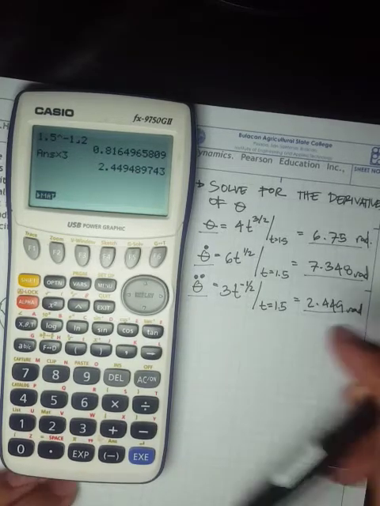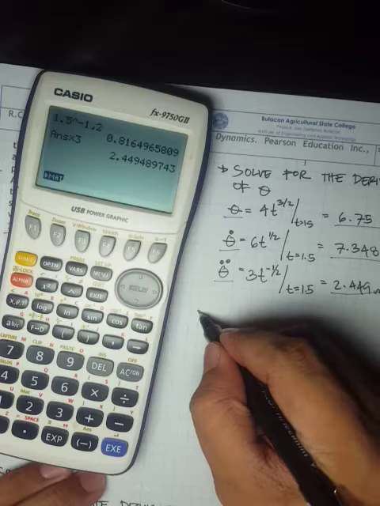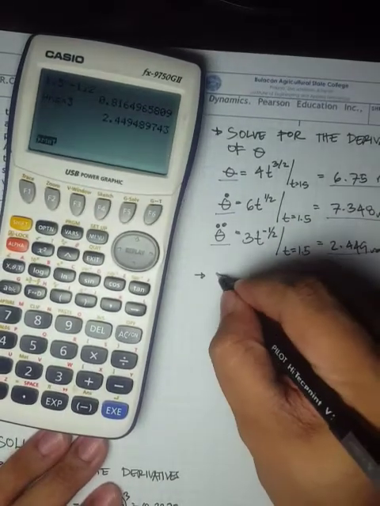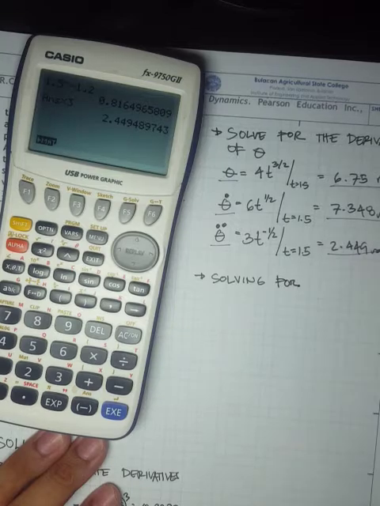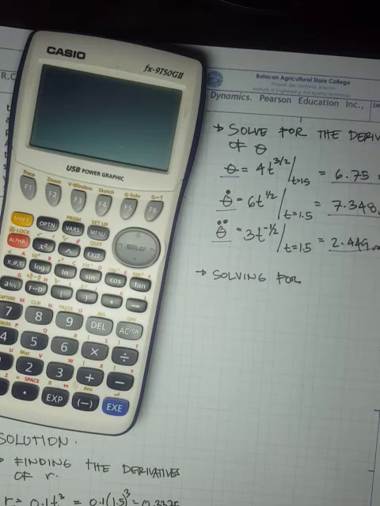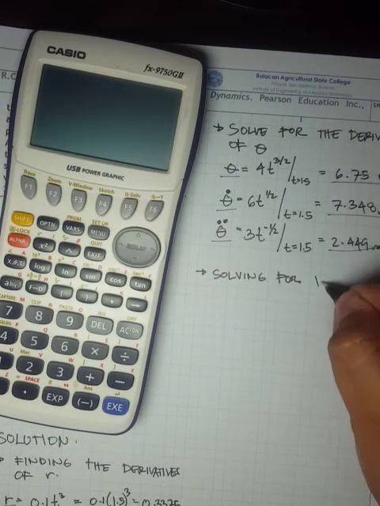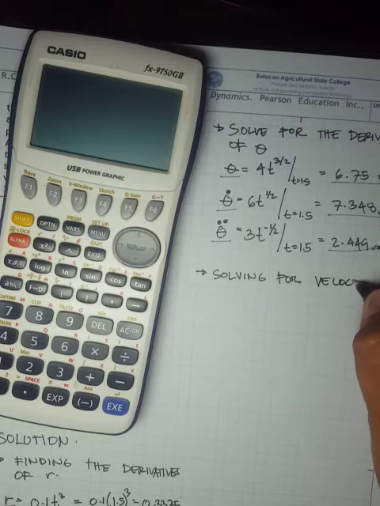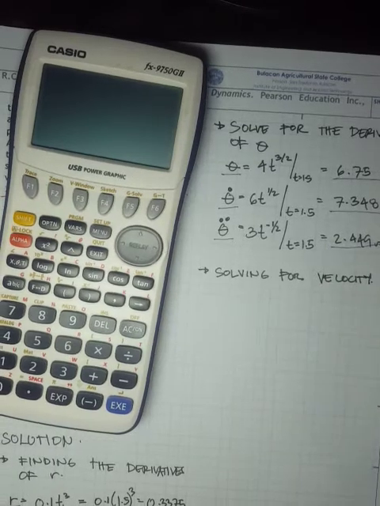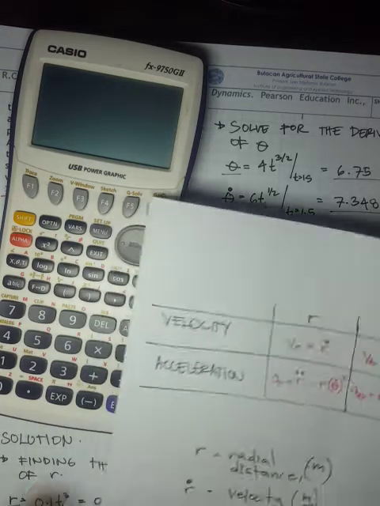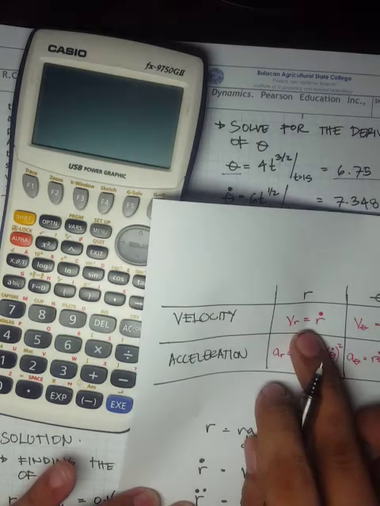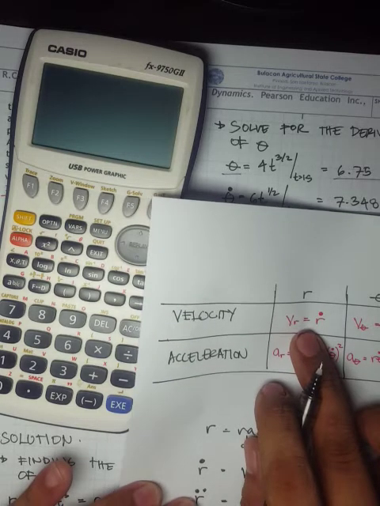Okay, so now we can solve. Solving for our first equation, let's solve for the velocity. Our equation is simply R, for the VR.